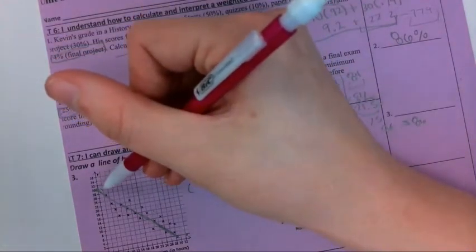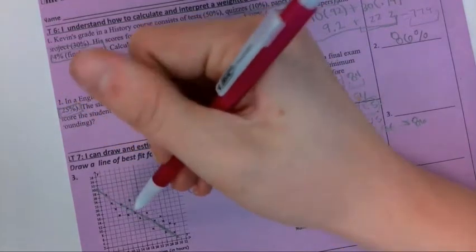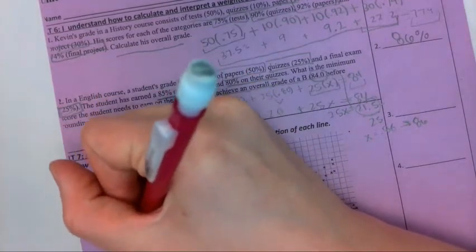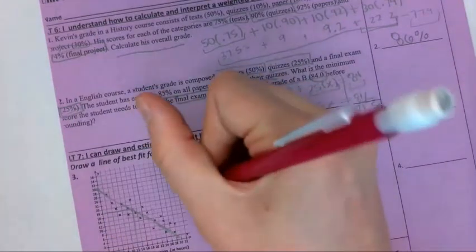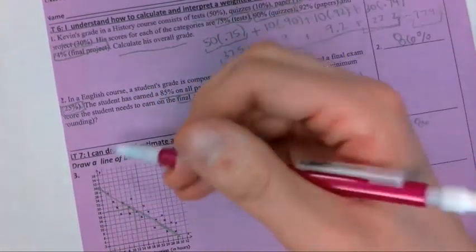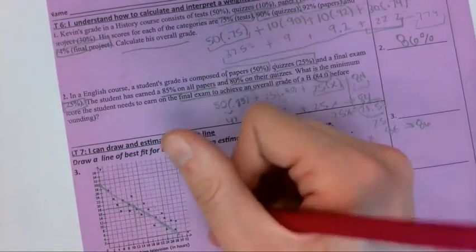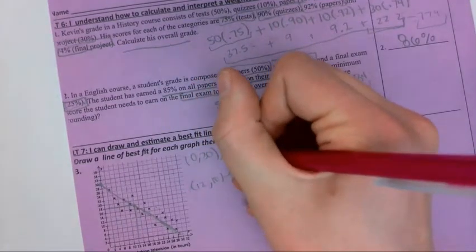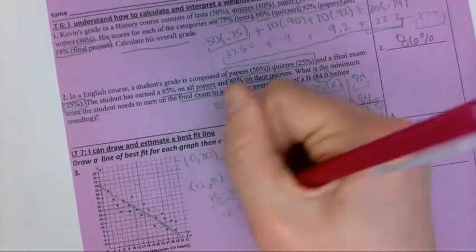Now as I look along my line, I don't need to put it where the x's are. I just need to find an ordered pair that crosses at a whole number so I don't have to estimate. So 12, 18. And if there's one along here that you thought was better, I can use that as well. So to find my best fit line, I need my slope. So I'm going to calculate my slope by subtracting 18 minus 30 and 12 minus 0.